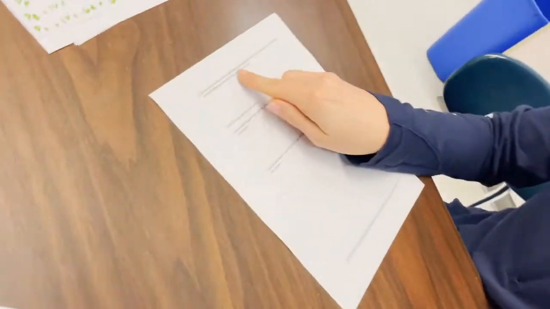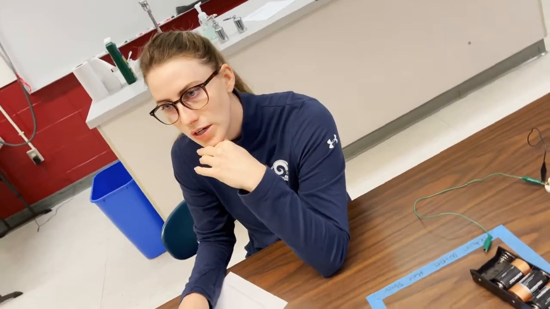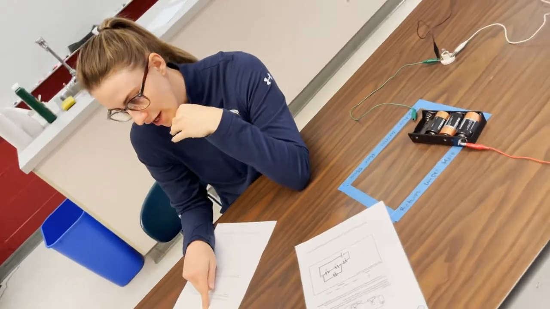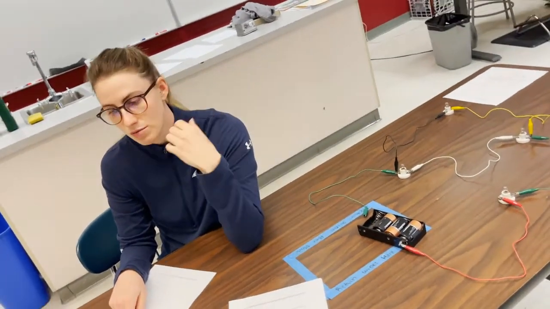It says it wants to know the brightness. What are we actually trying to find here? Well, what variable is brightness? Brightness has to do with power, right? And what are the two components of our power equation? It's IV. So we need to know the current and the voltage in order to calculate the power for each of these bulbs to figure out the brightness. More power, more brightness.